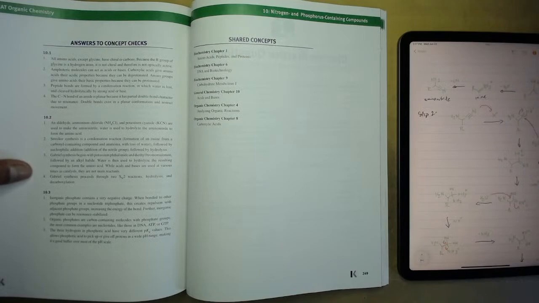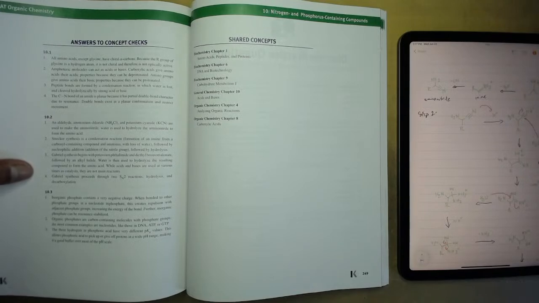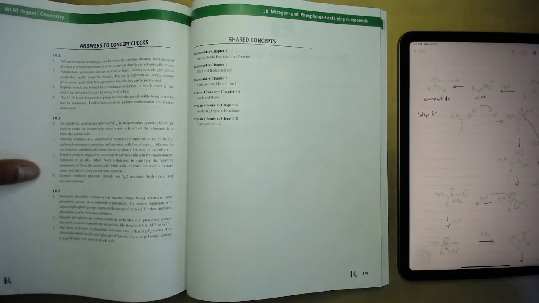Number 4, Gabriel synthesis proceeds through two SN2 reactions, hydrolysis and decarboxylation. Great.